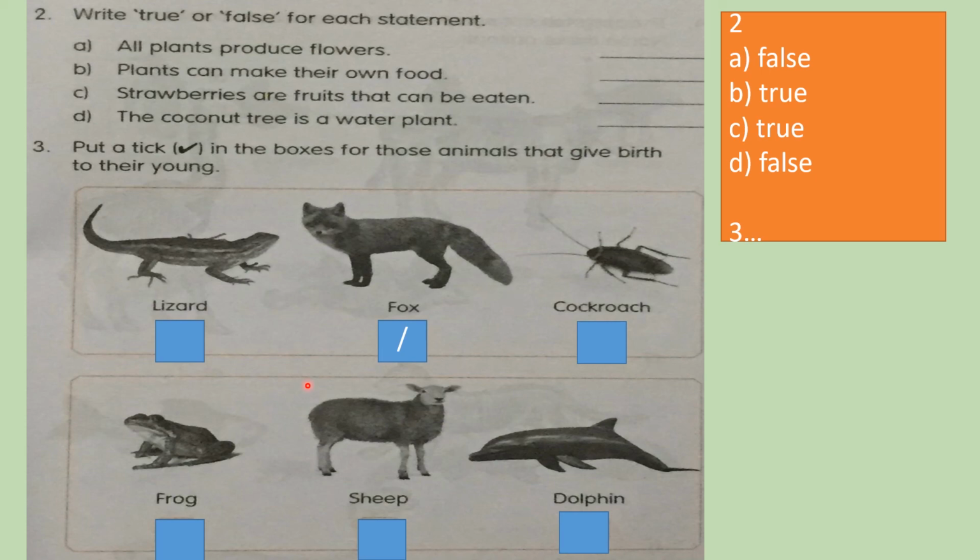How about the second box? Okay, as we can see, frog they are laying eggs. How about sheep and dolphin? Okay, sheep, they give birth to their young. Okay, how about the dolphin? Okay, yes, they give birth to their young. Question. Okay, if you have a question next time, just tell teacher Jasmine.